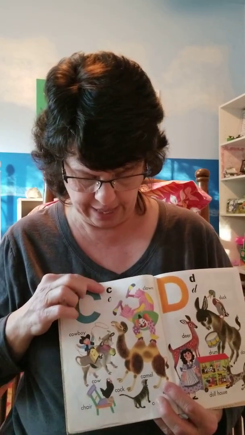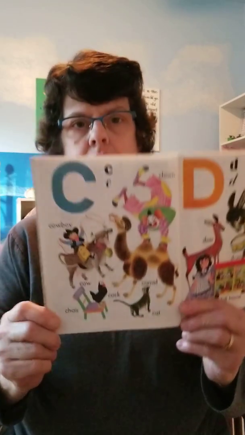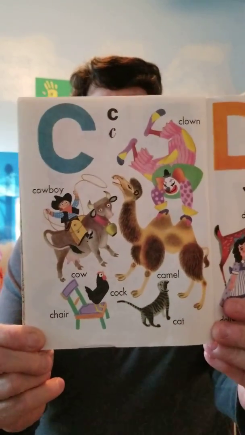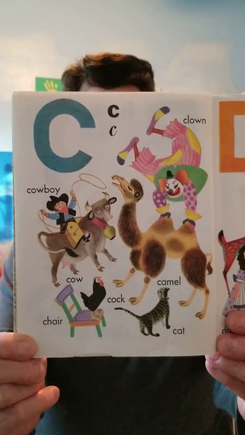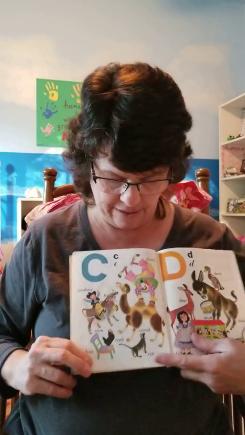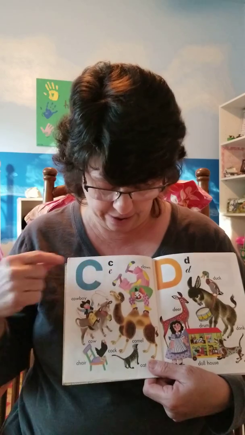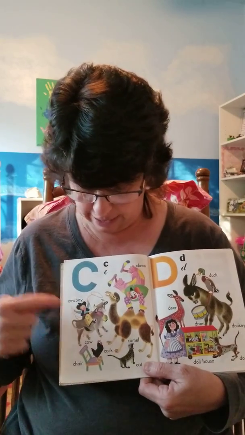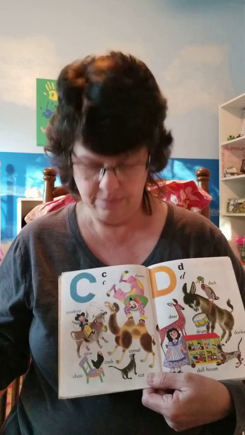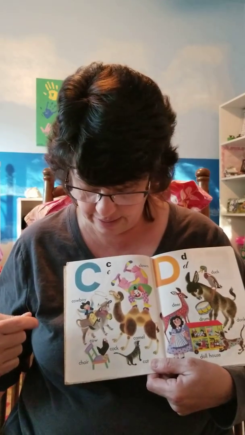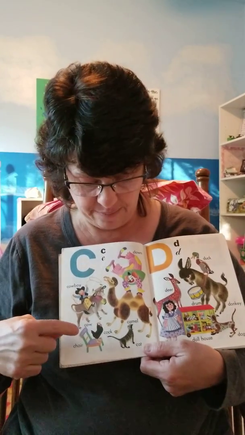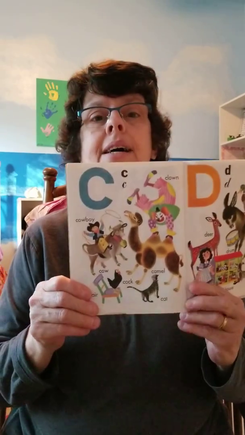Uppercase C, lowercase c, cursive C. There are lots of things on this page. What do you see? C is another letter that can have a couple of different sounds. Most of the words on this page start with this sound. K, k, k. Clown, camel, cowboy, cow. Cowboy riding a cow, that's silly. Chair, chicken. Those words both start with C, but it sounds a little bit different. And cat. Do you know what comes next?